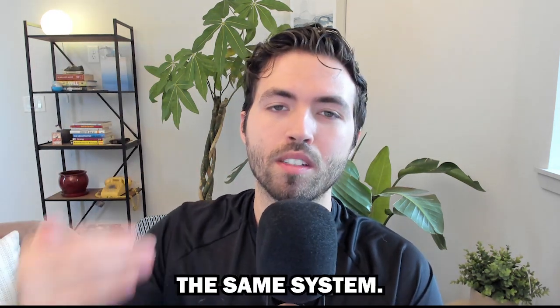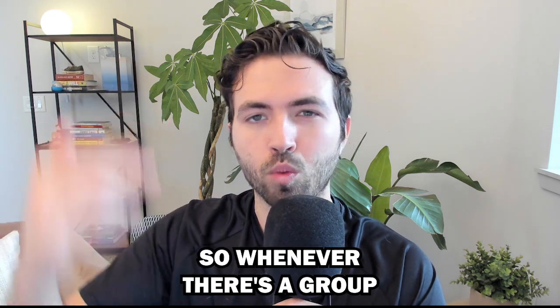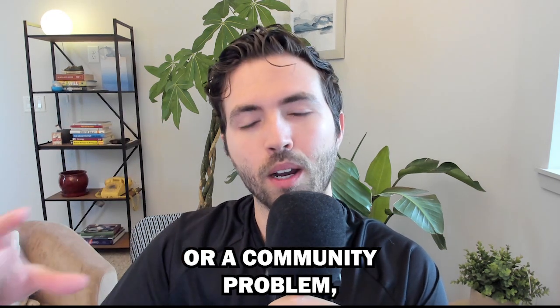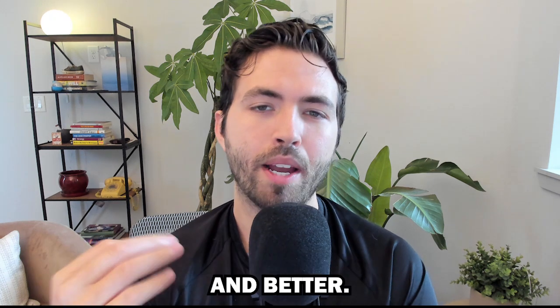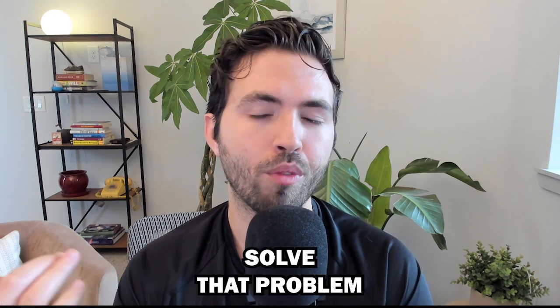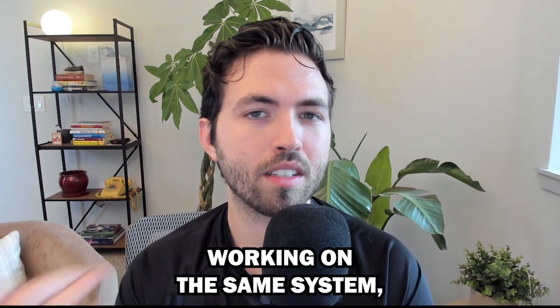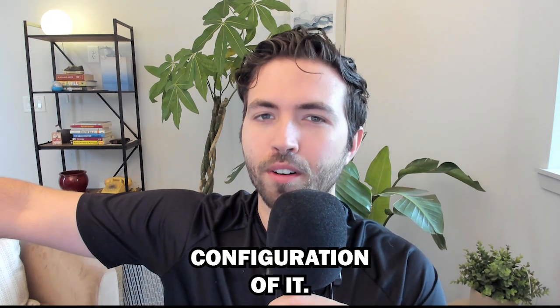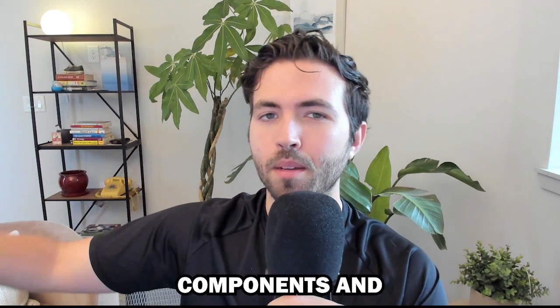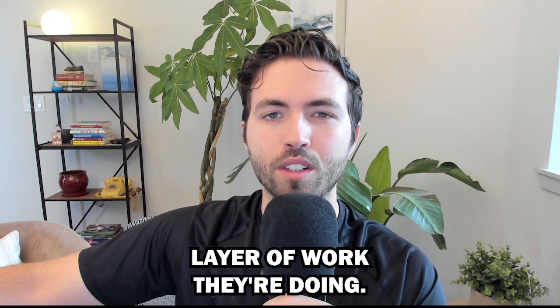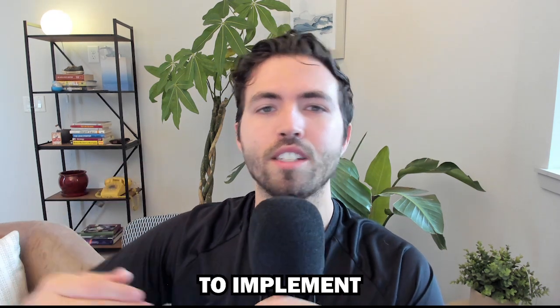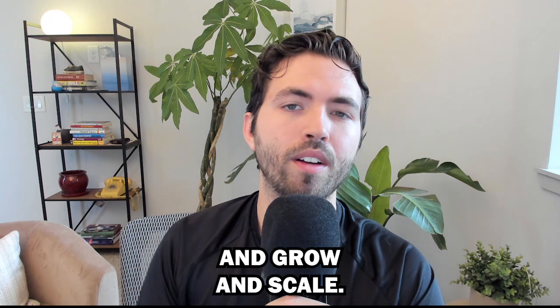everyone's working on the same system. So whenever there's a group or a community problem, it will become better and better at knowing how to solve that problem because everyone's working on the same system. It's not like someone else has a custom configuration of it. They all have the same base components and the same base layer of work they're doing. So it makes it a lot easier to implement and grow and scale something like this.